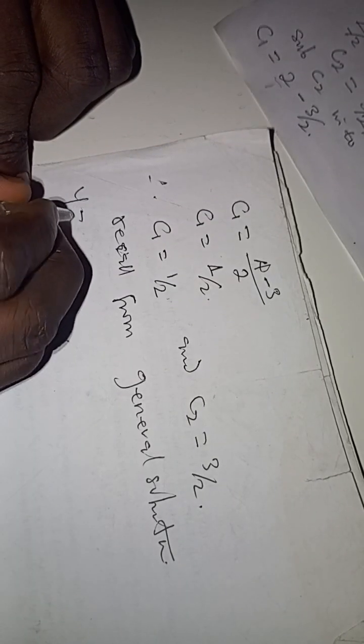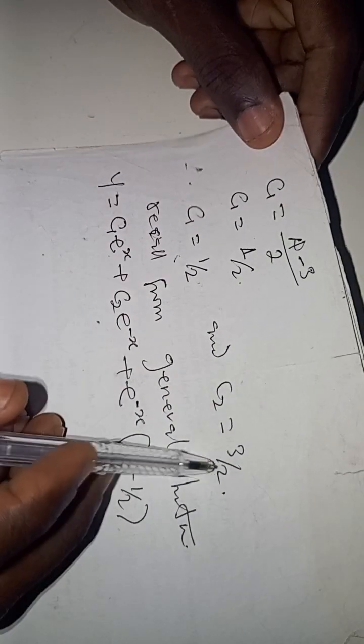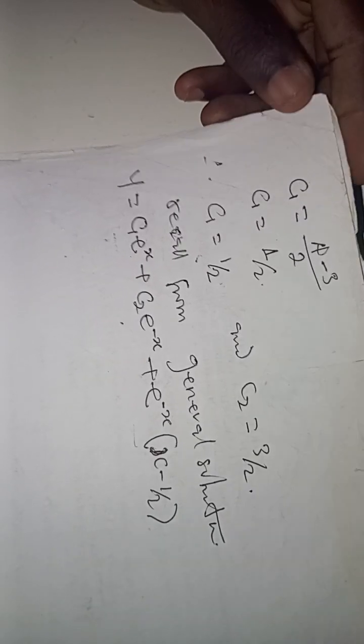So recall from the general solution, from our general solution, we obtained y to be this. So this is our y. So our y is c1 exponential x plus c2 exponential minus x, then plus exponential minus x into x minus 1 over 2. So that's our y. Right, so we've known the value for C1 and C2, we'll substitute them here to get the solution at initial condition.